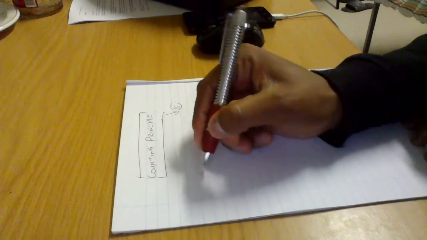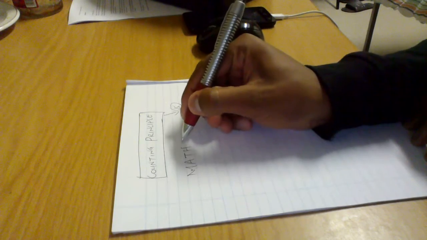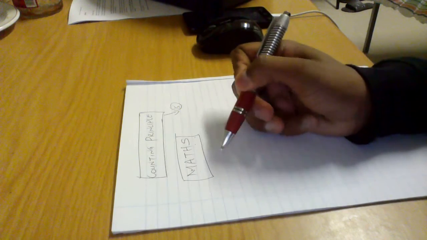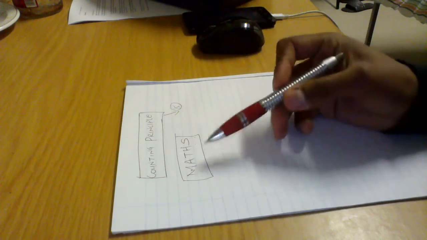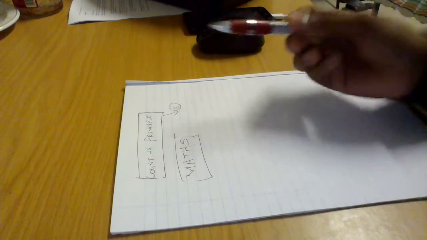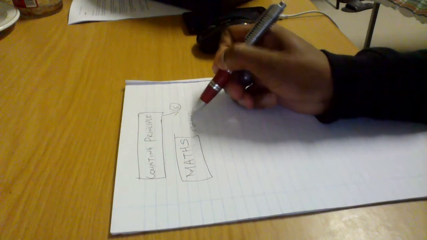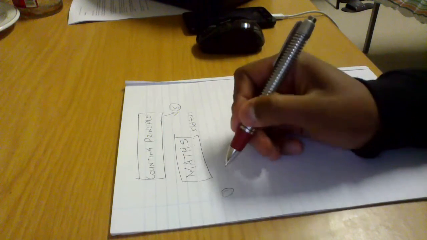Suppose that you are given the word MATHS. From the word, how many letters is it made up of? We can count, grade one counting: one, two, three, four, five. So there are five letters in this word. The first question might be, in how many different ways can this word be arranged?